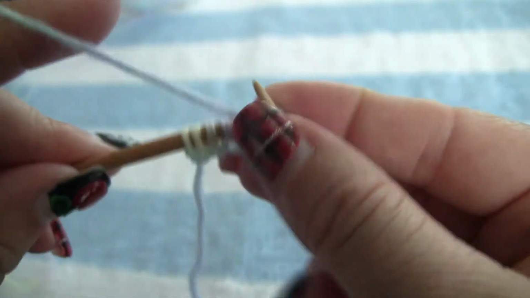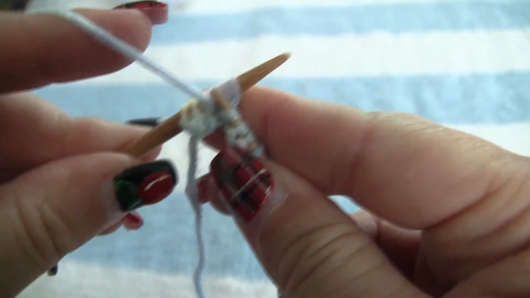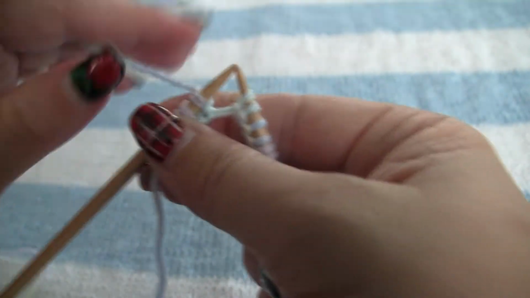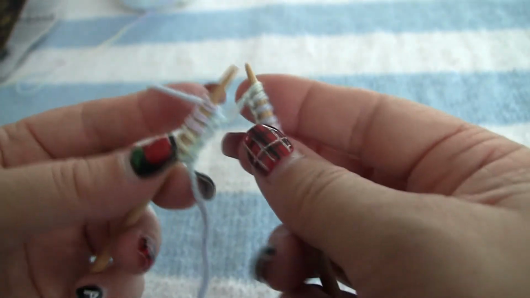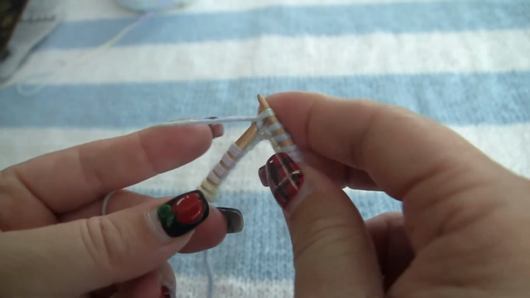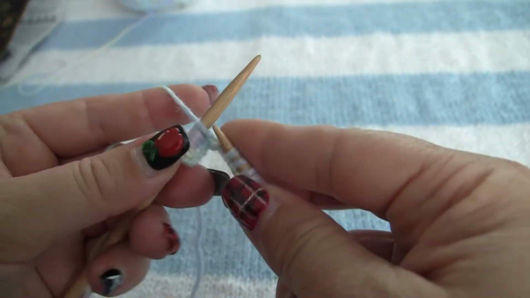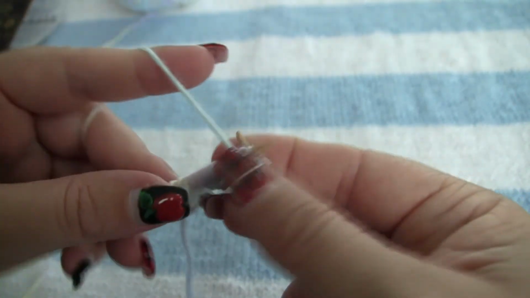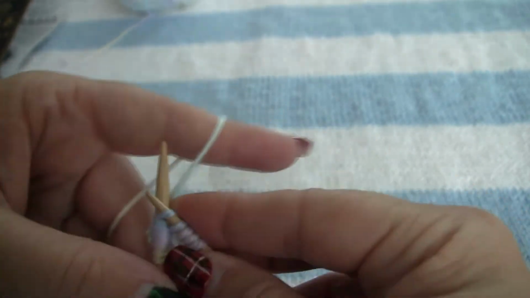Very strange. I'm looking through the viewfinder and knitting. I think I like looking at the side better. It doesn't feel as funny. Okay, so hopefully the camera won't move around too much.